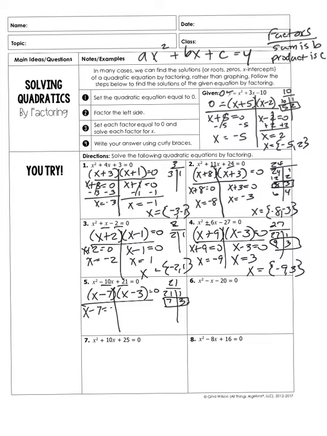X minus 7 equals 0, x equals 7. X minus 3 equals 0, x equals 3. X is equal to 3 and 7.